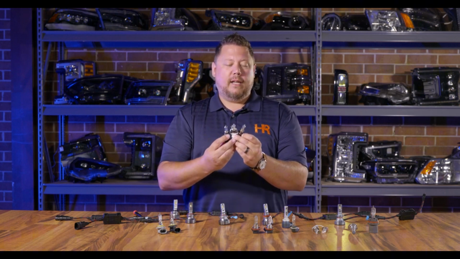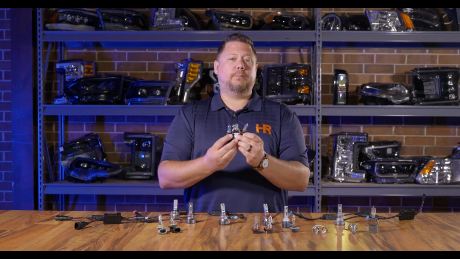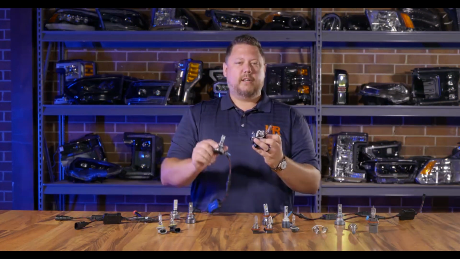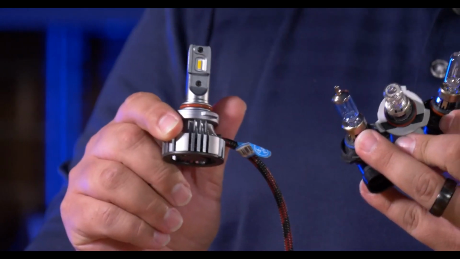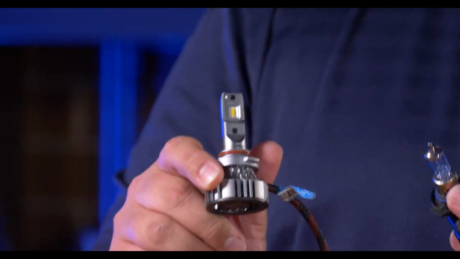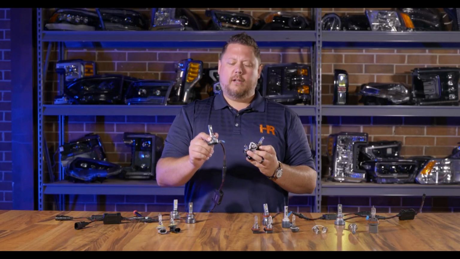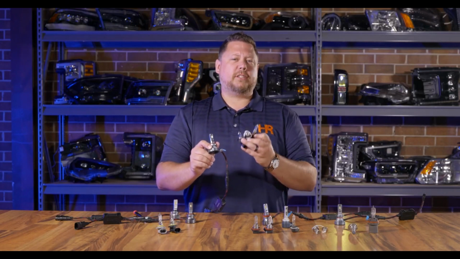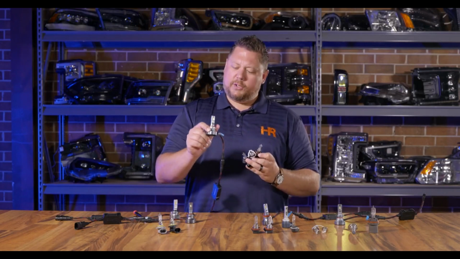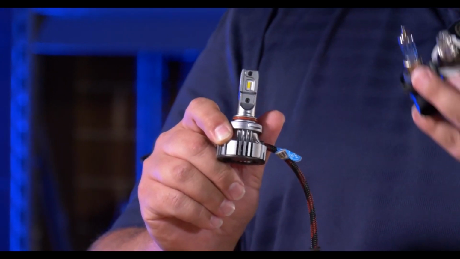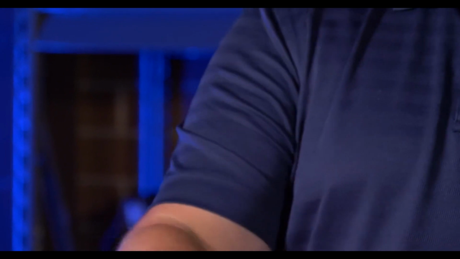Now, there might be a dozen different variants of this bulb in the halogen world, but with LED, you're going to get one bulb that fits them all. That's where a compatibility check is really important. Step 1, figure out what bulbs you have. Step 2, find an LED or HID bulb that's compatible with your part number. This one 9005 might fit multiple 9005 type light bulbs.